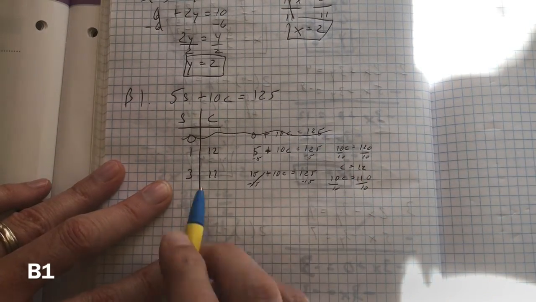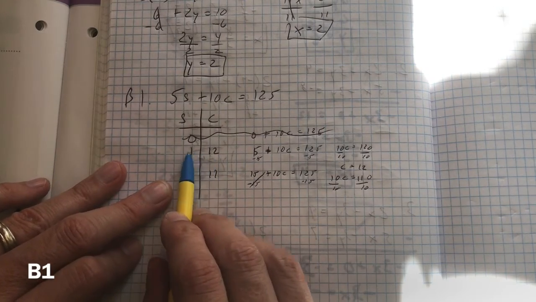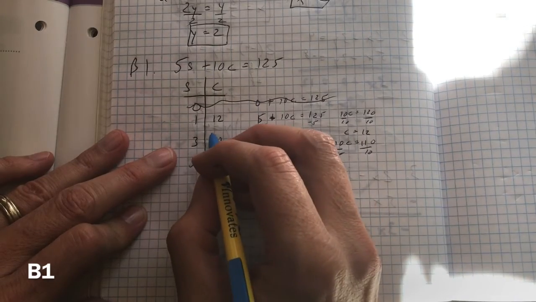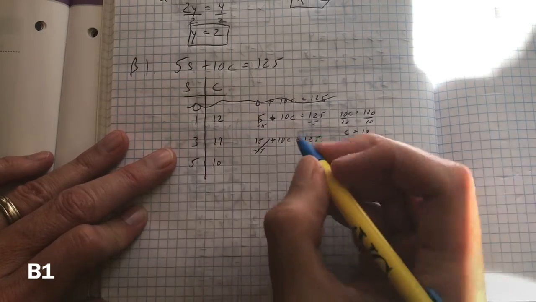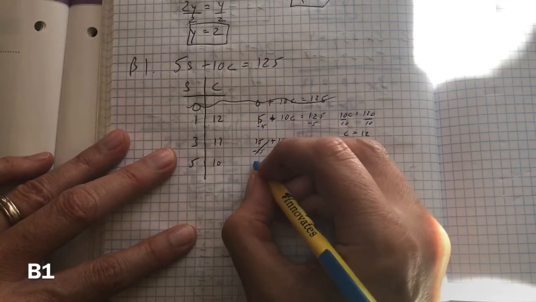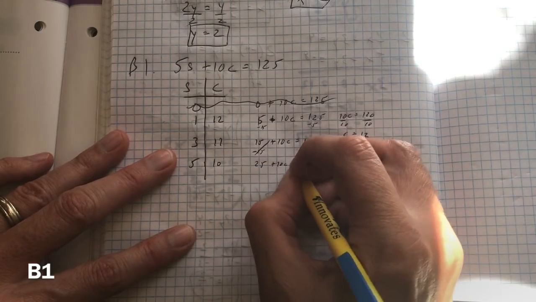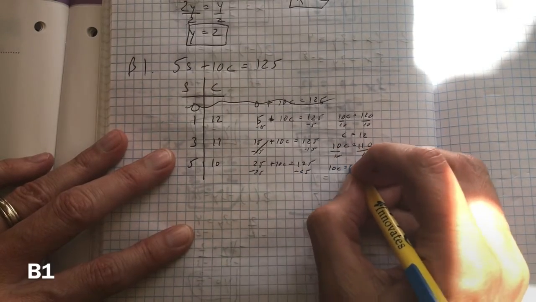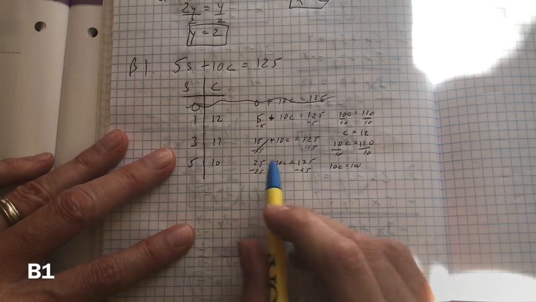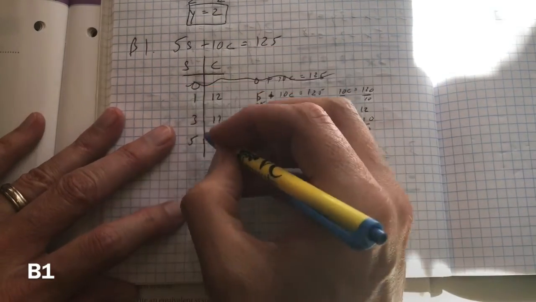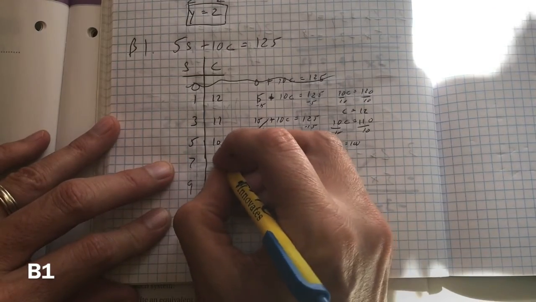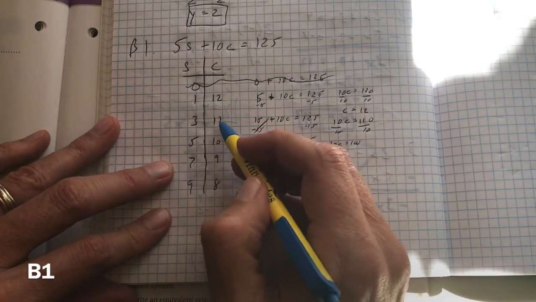Hey, let's give it a little bit of a pattern there. Look, 1 was 12, 3 is 11. So if I go this way, if I do 5, I bet it's going to be 1 less, it's going to be 10. Let's just test that to be sure. So 5 times 5 is going to be 25, plus 10c equals 125. Minus 25, minus 25. 10c equals 100. Yep, dividing by 10 gives me that pattern. So I'm going to use that pattern: a 7 and then a 9. So it's going to end up being 9 and this will end up being 8. See how that works? It's that same pattern. So there are our 5 solutions.